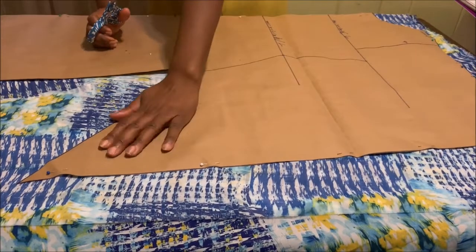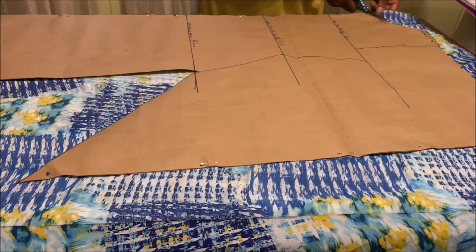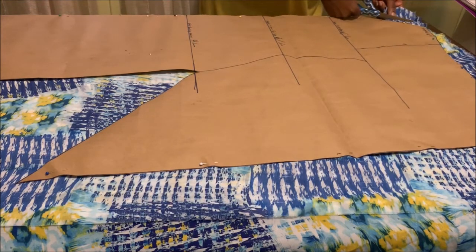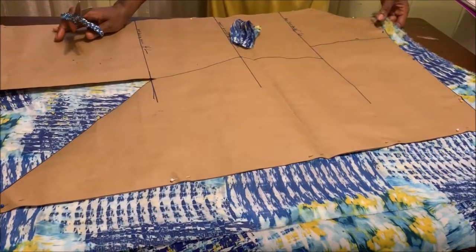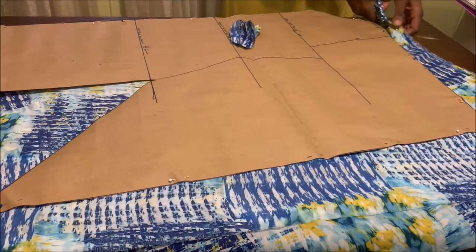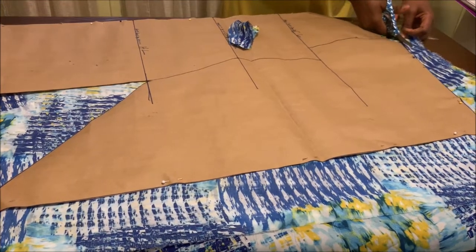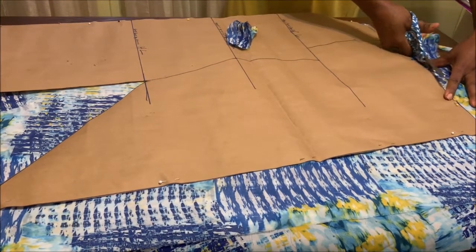As you can see here, this is how you place it on your fabric and then cut it out. So this is folded. For my fabric, I folded it into four. First you fold into two, fold it again to give you four. So you'll be able to cut both the front and the back piece at the same time.